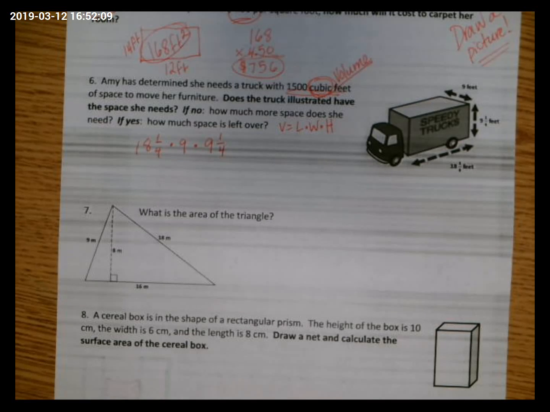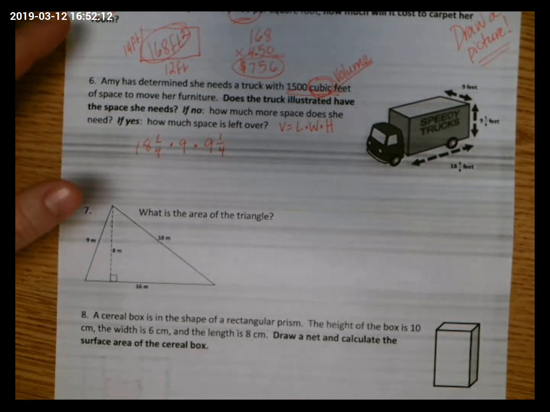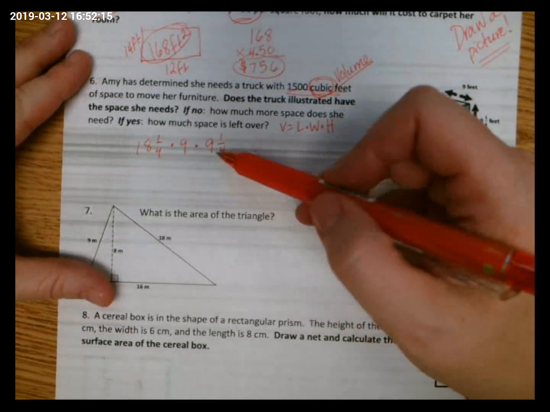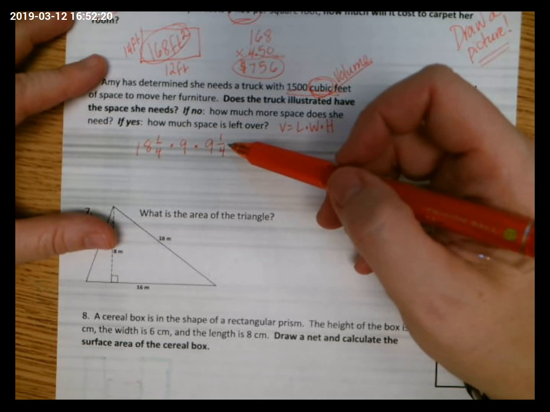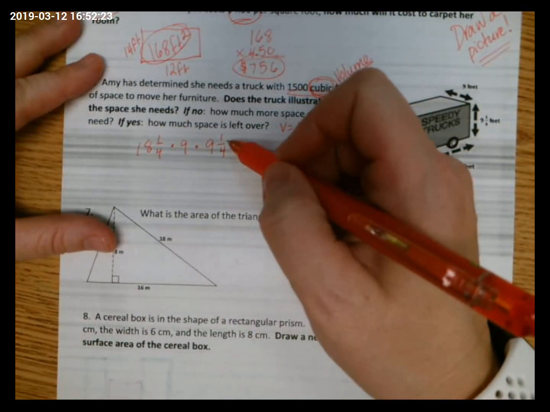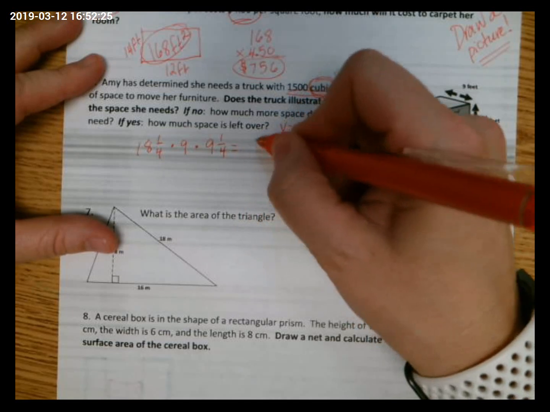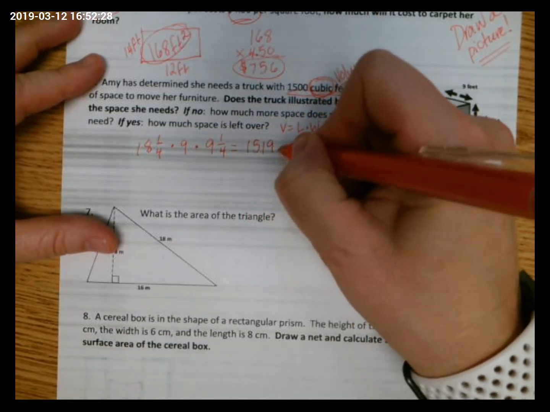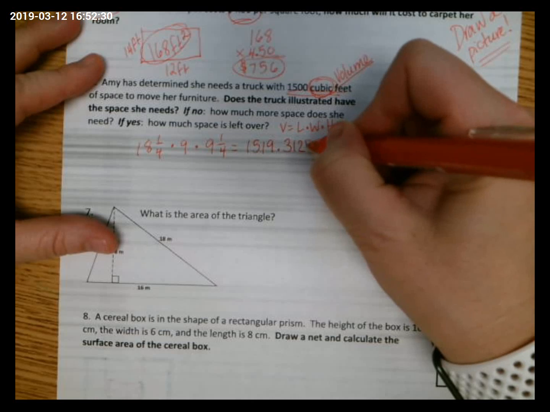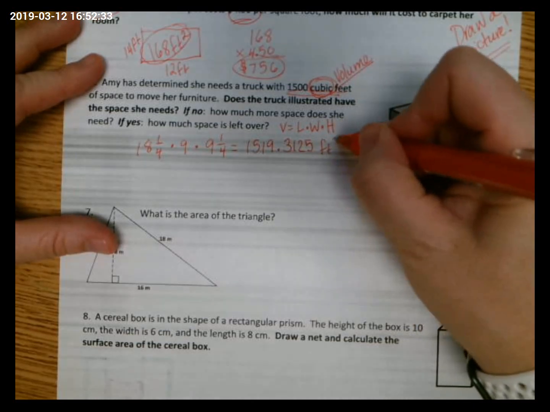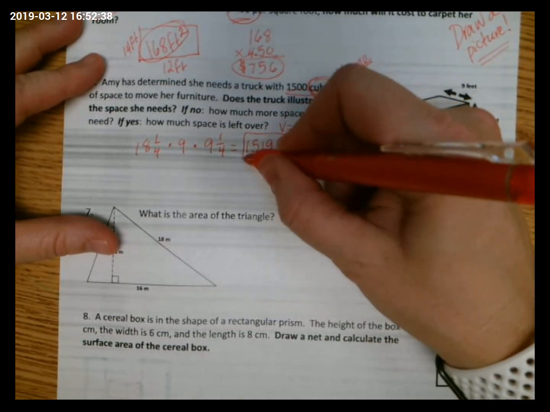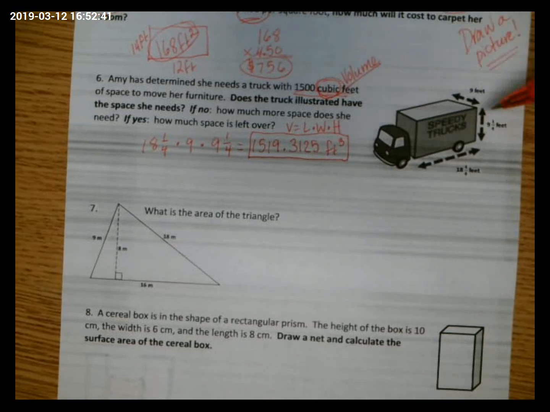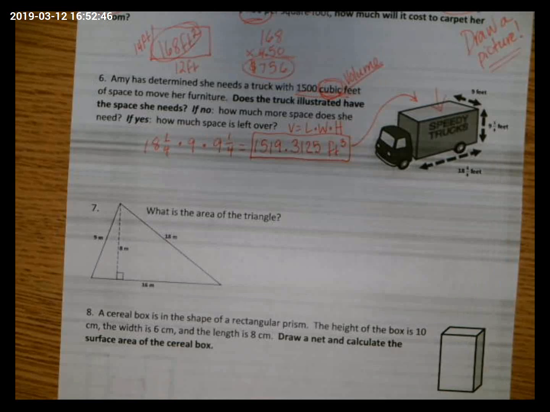You can take these numbers and turn them into improper fractions, or because we've got quarters, we've talked about this in class, you can go ahead and turn these into decimal numbers, 0.25 for each of them. But we're going to go ahead and multiply these out, and when you do multiply all of these out, you will end up with 1,519.3125 feet cubed. Now, this number is not the end of our question. This was just us figuring out how much would fit into this truck.